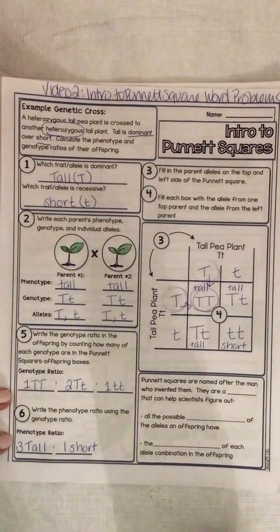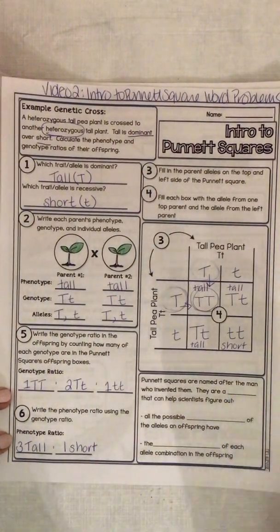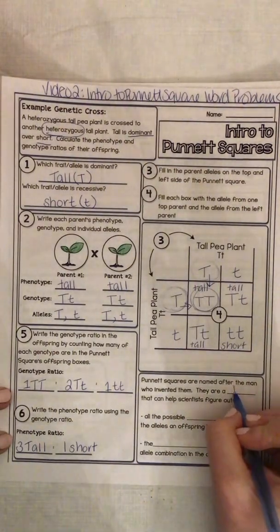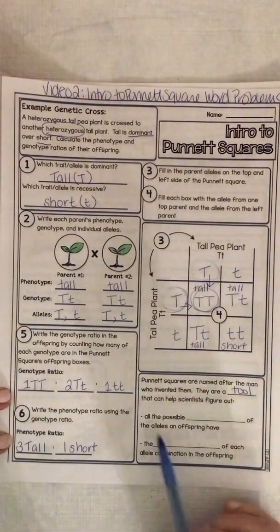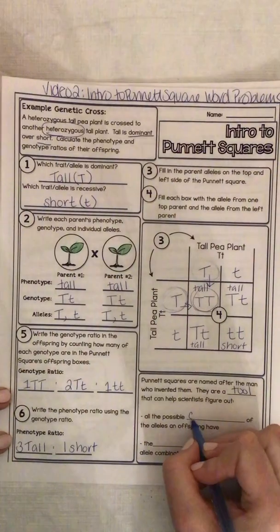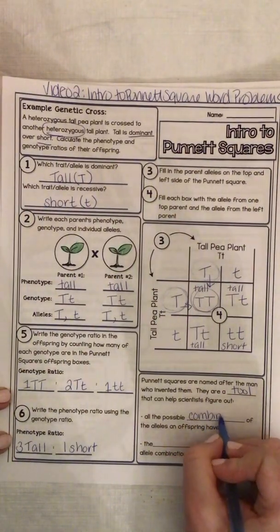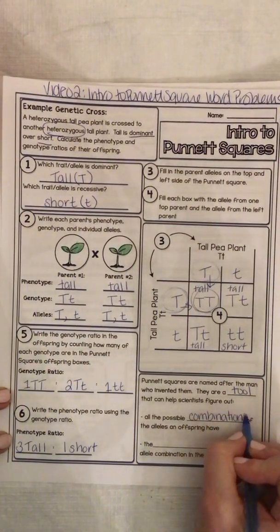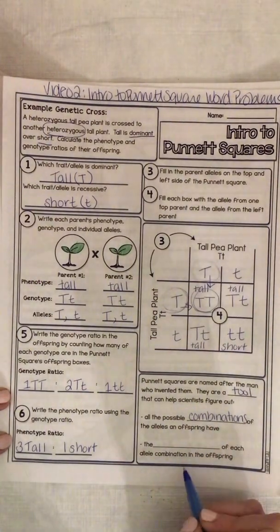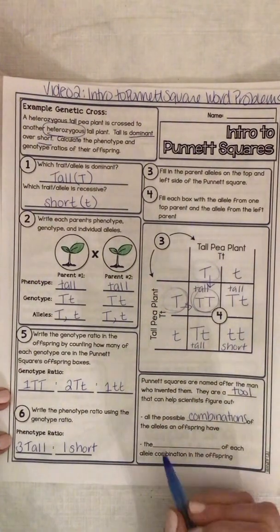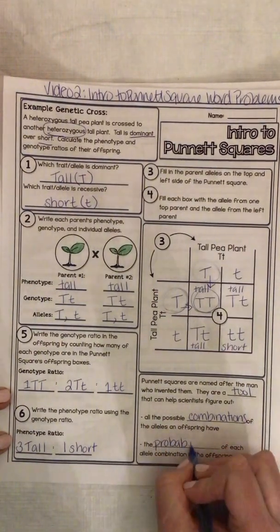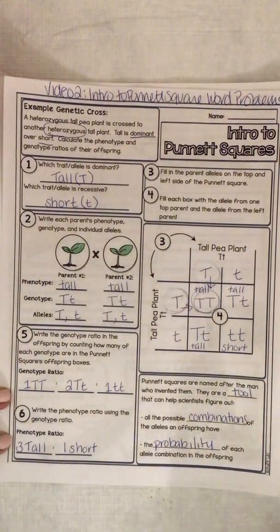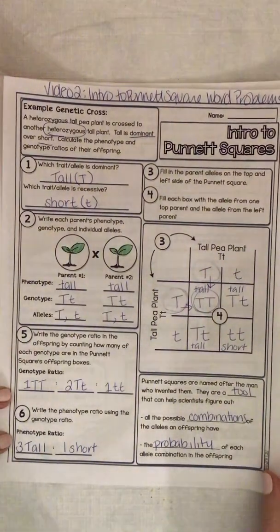short pea plant. Punnett squares are named after the man who invented them. They are a tool that can help scientists figure out 2 things: all the possible combinations of the alleles an offspring can have. They can also figure out the probability of each allele combination in the offspring.